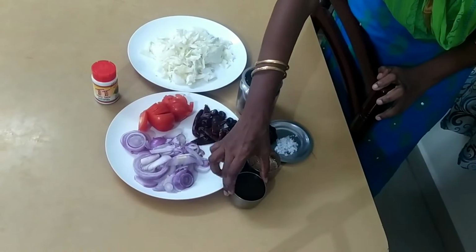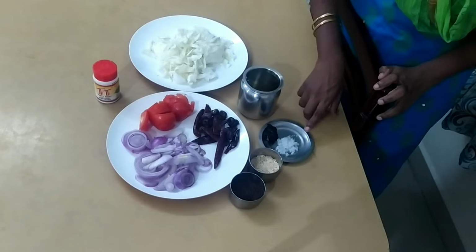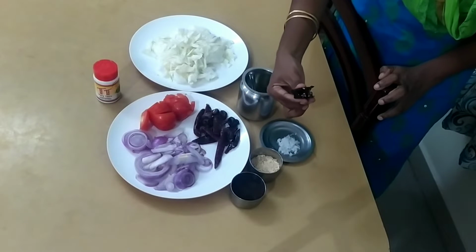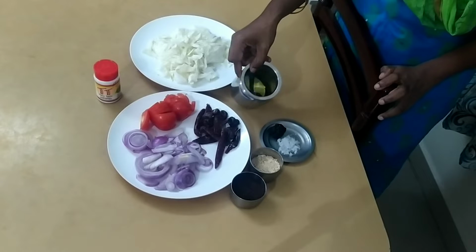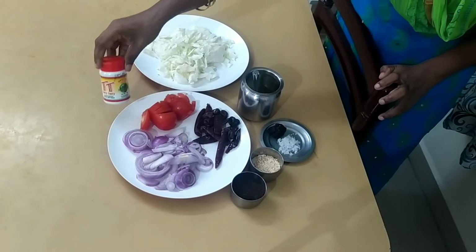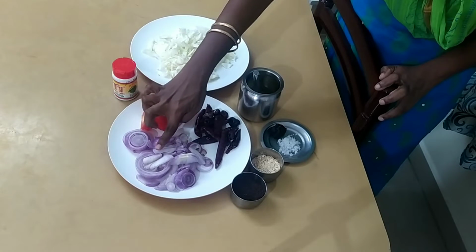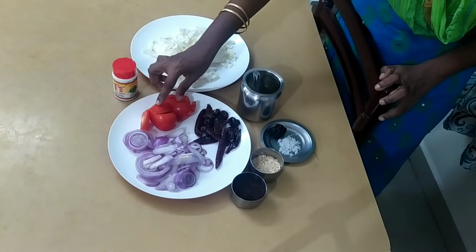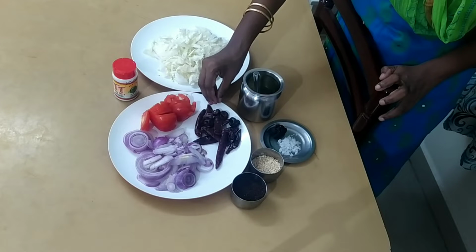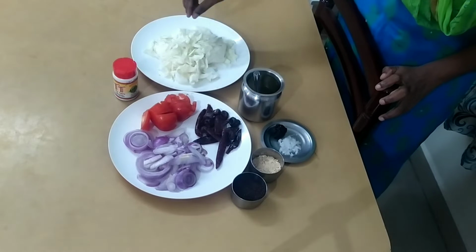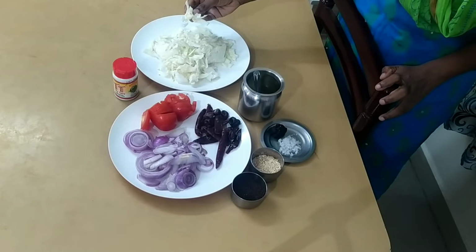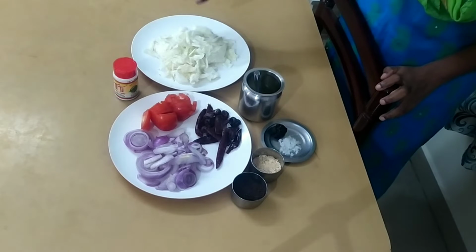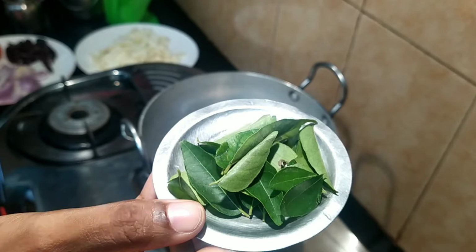Mustard seed, broken urad dal, salt, a little tamarind, oil, asafoetida, 2 big onions chopped, 2 tomatoes chopped, a few red chilies according to your spiciness. I have chopped 200 grams of cabbage. Curry leaf.